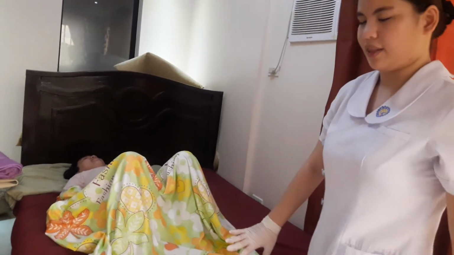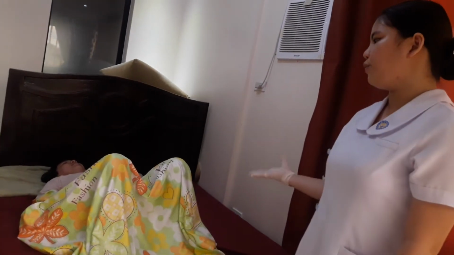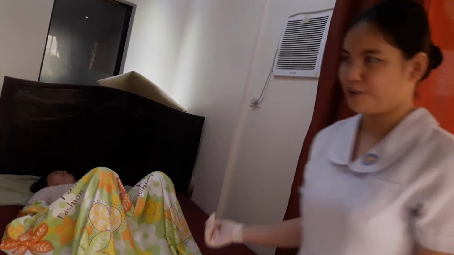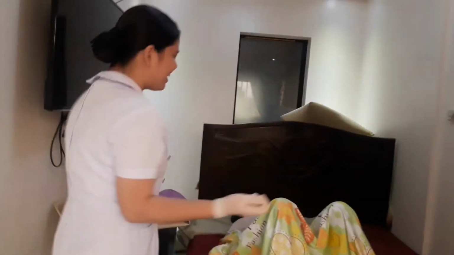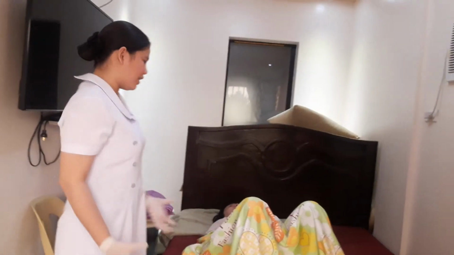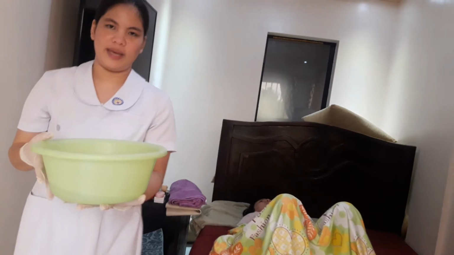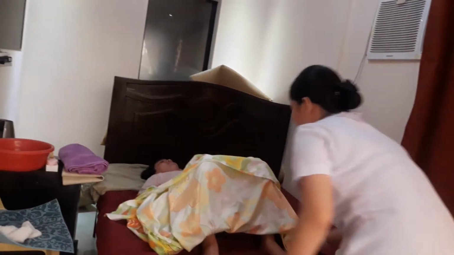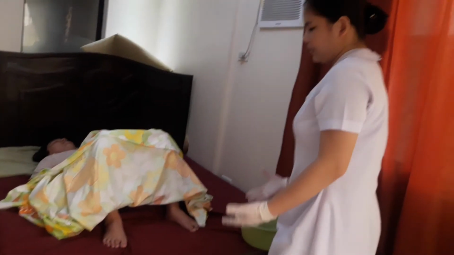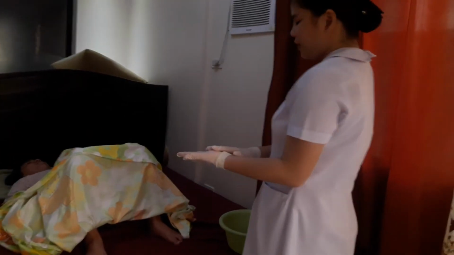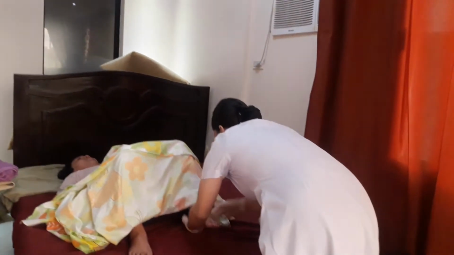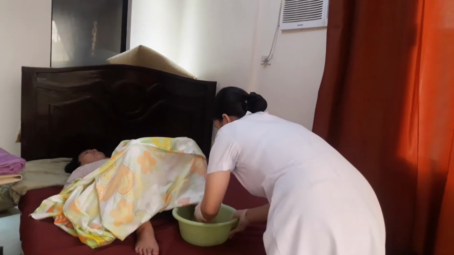And then drape it, so that the client may be able to wash the perineal area on his or her own. And then after finishing it, we will now move on to the washing of the feet of the client. We will take a bath basin, and then we will place our palm at the heel of the client's feet, and then put it in the water.